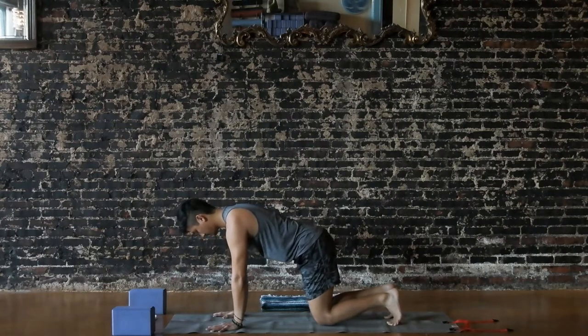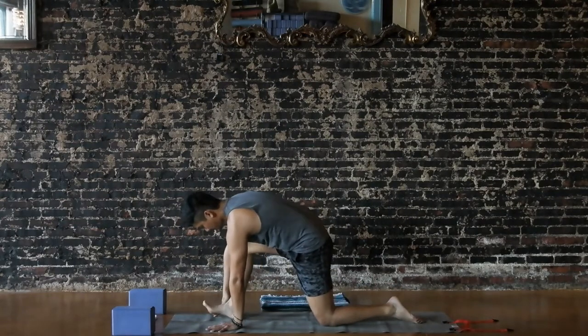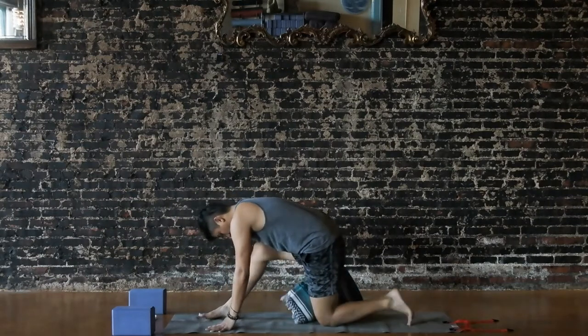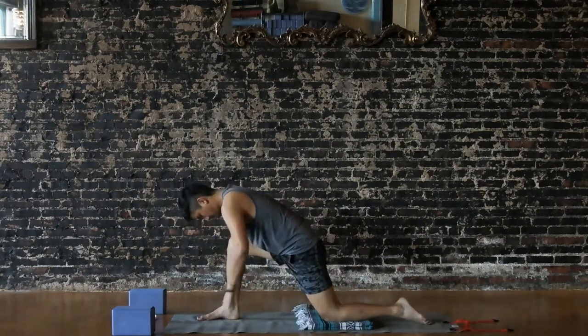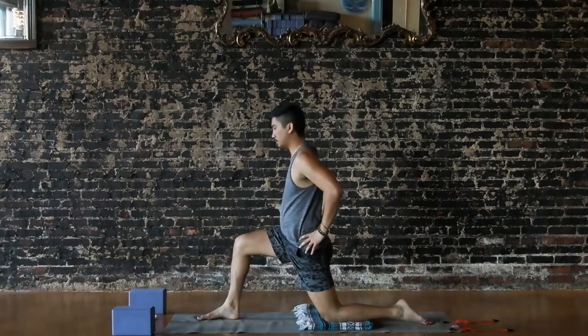And step your right foot by your right thumb and place a blanket underneath your left knee if you need the padding. Hands to your hips, raise your torso up to low lunge.